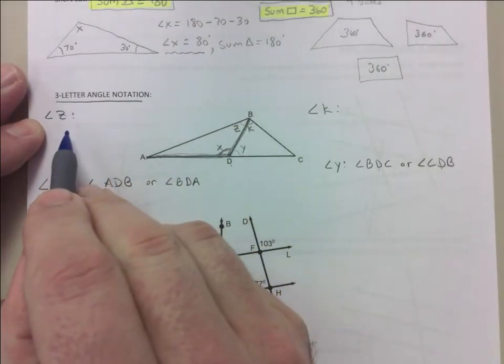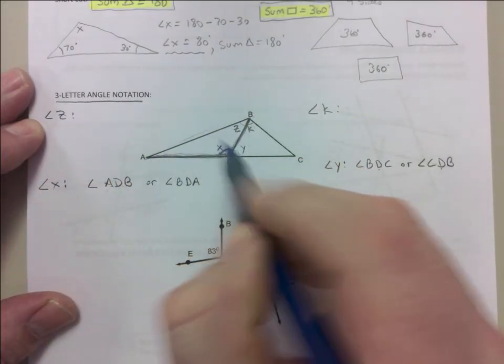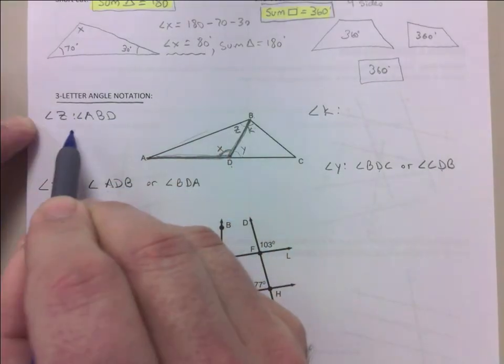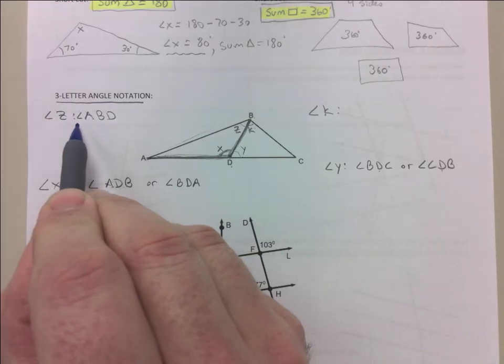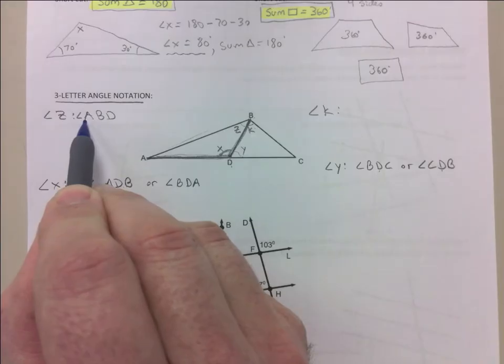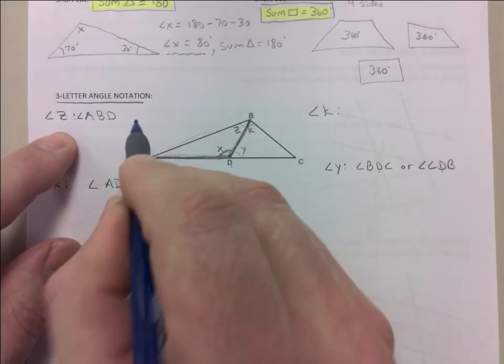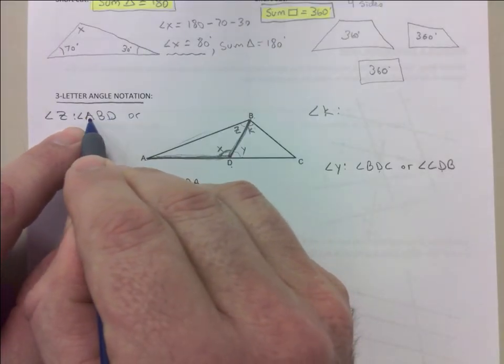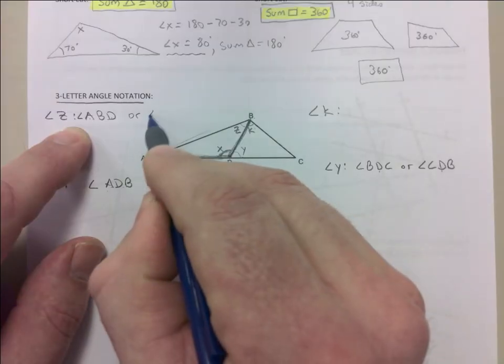So for Z, you would want to use ABD. Notice that it's angle. Sometimes you'll see triangle ABD, with a triangle symbol in front, and we're talking about the whole triangle. This is angle ABD, or you can actually just read this backwards, DBA.